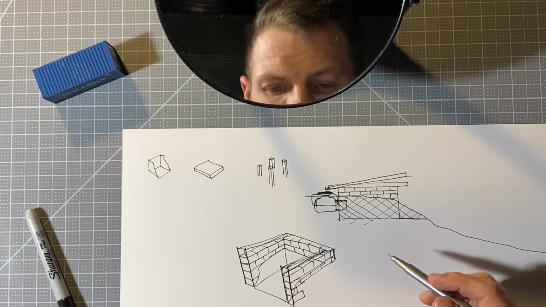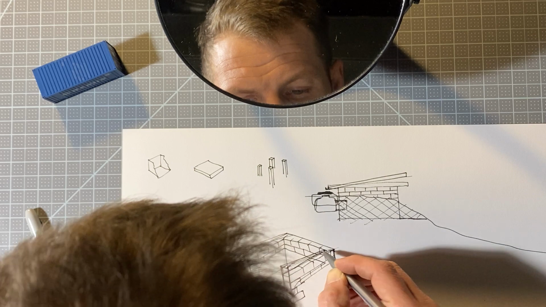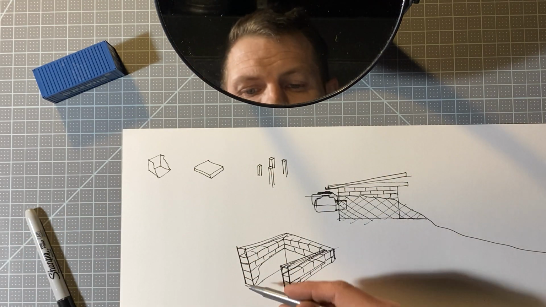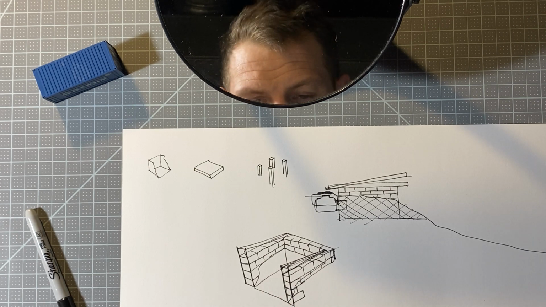Okay. So I say that to say, how are we going to build the structure across the roof? How are we going to span this roof? Because it's maybe 14 feet from there to there, maybe 12 feet from there to there.